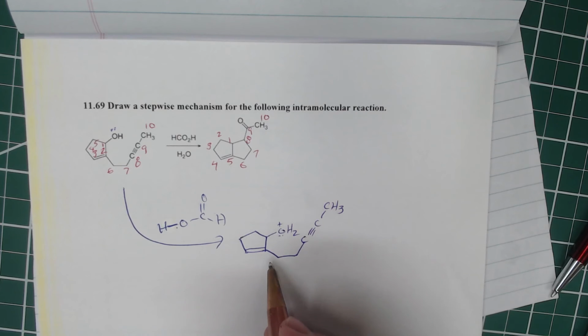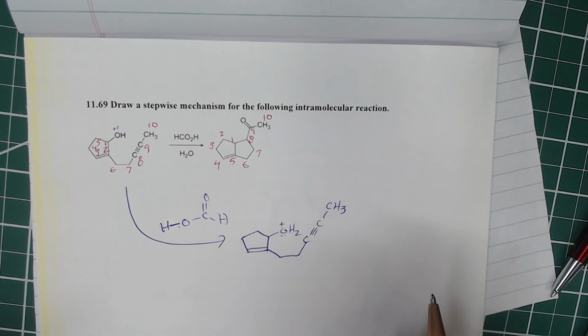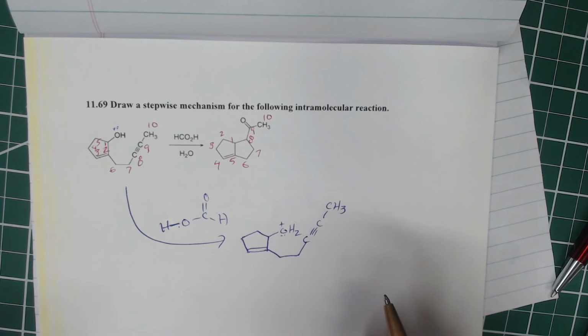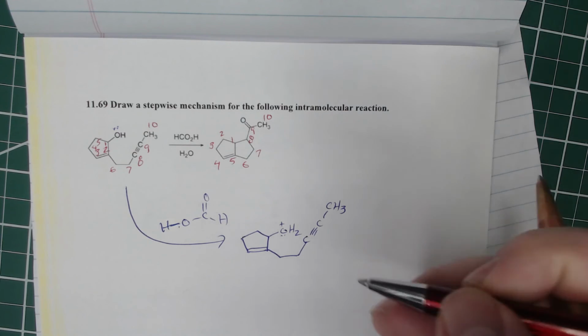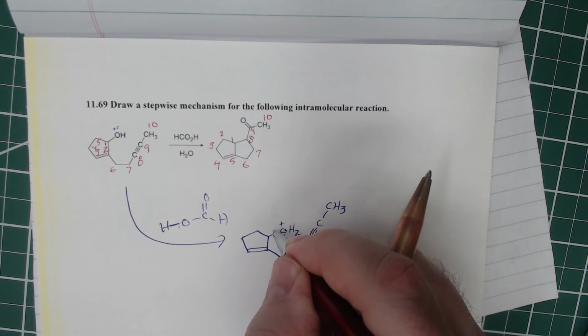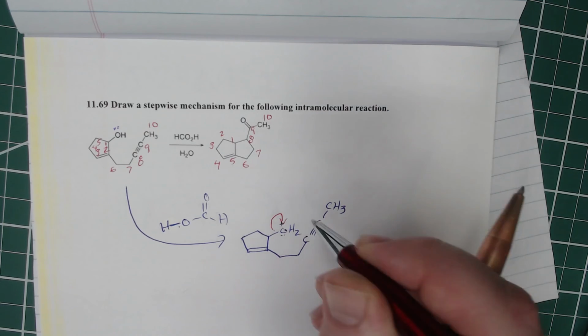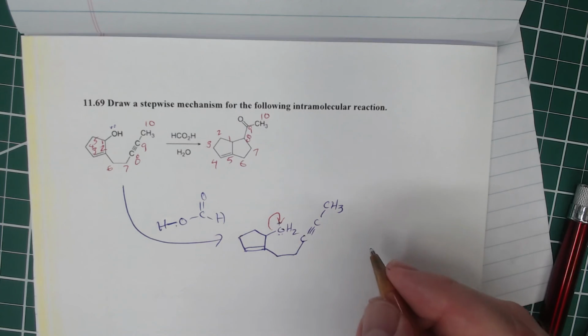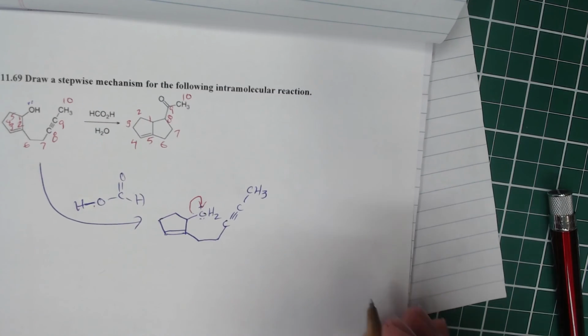All right, so 6, 7, 8, 9, 10. So we still have everything. Well, now let's think, what is this likely to do? What kind of reaction are we likely to get here? Well, we could deprotonate it, but that's not really going to do us any good. So probably the most likely thing is that this is going to act as a leaving group, and we will get a carbocation that is here. And so I will draw that carbocation.